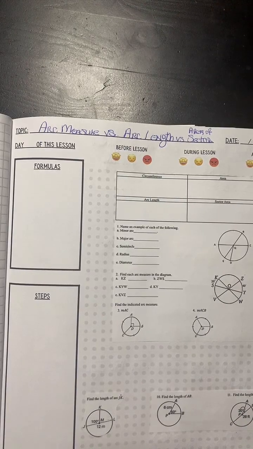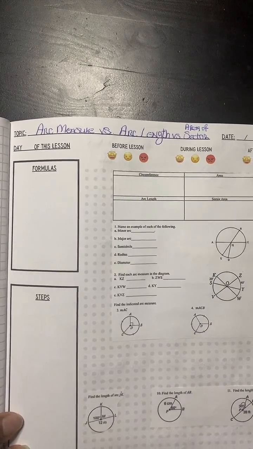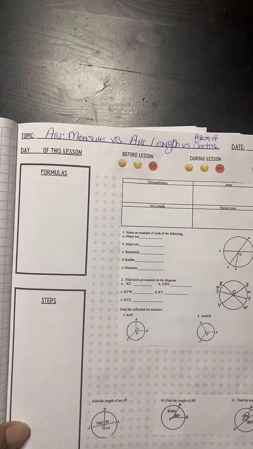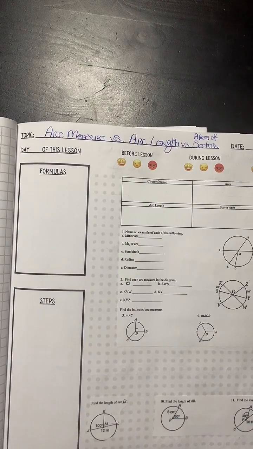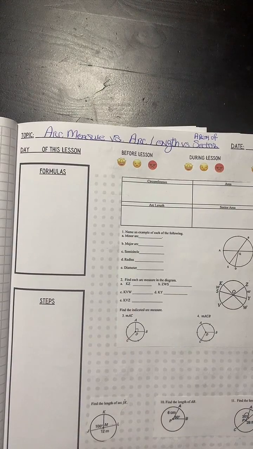Because today we're going to work a little bit on a geometric concept, which a lot of people tend to get mixed up. So again, thank you so much for coming in.